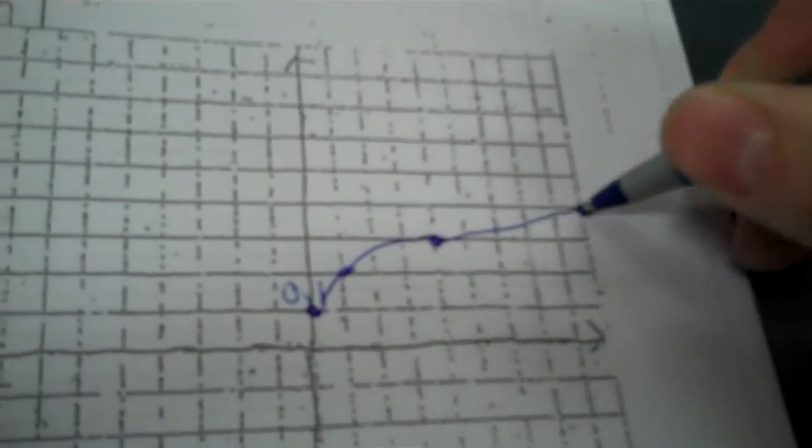Okay, 9, 4, so 1, 2, 3, 4, 5, 6, 7, 8, 9, 1, 2, 3, 4, okay? And then an arrow can keep going that way, but not the other way, okay? Remember to label that beginning point, 0, 1.